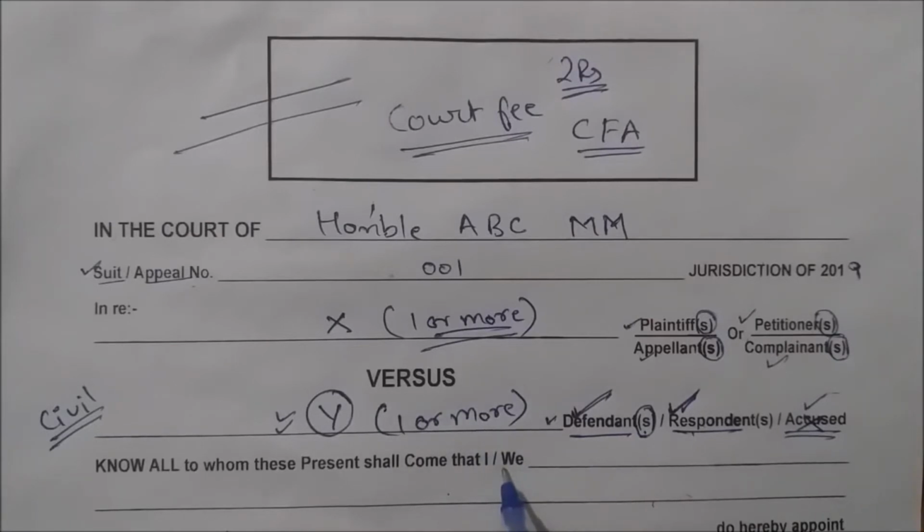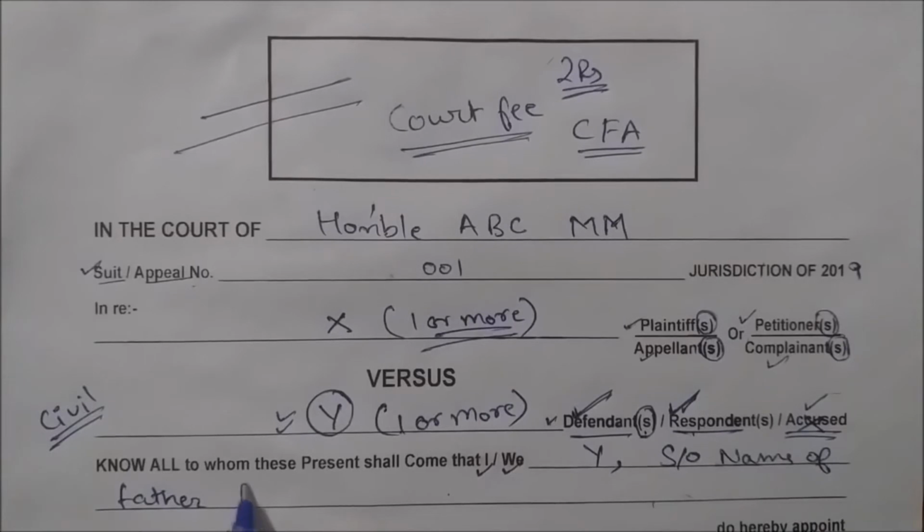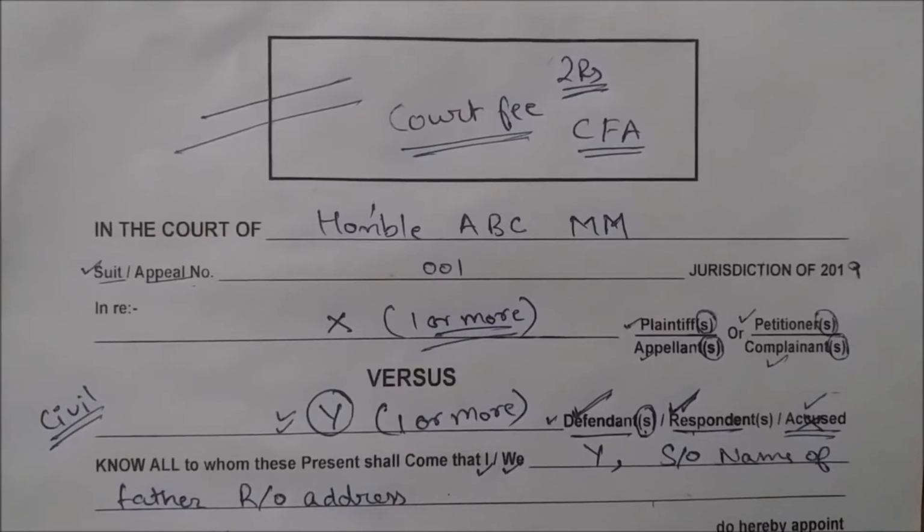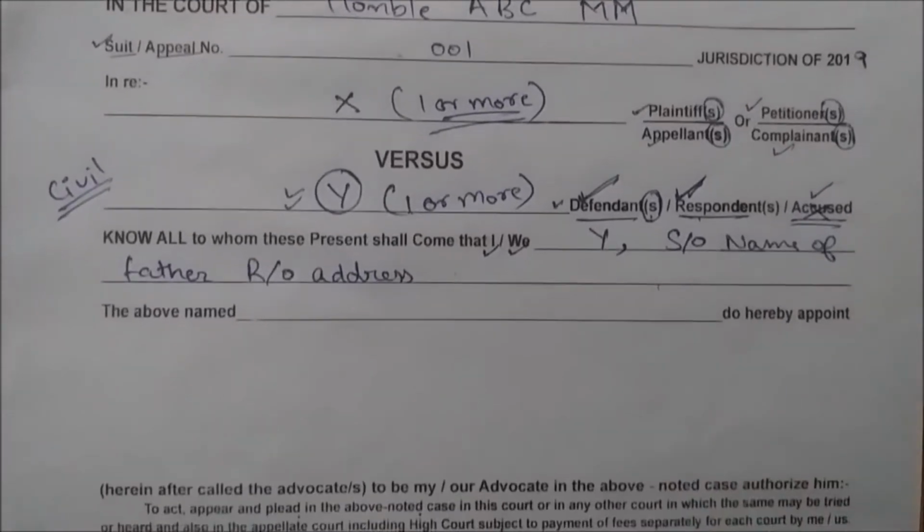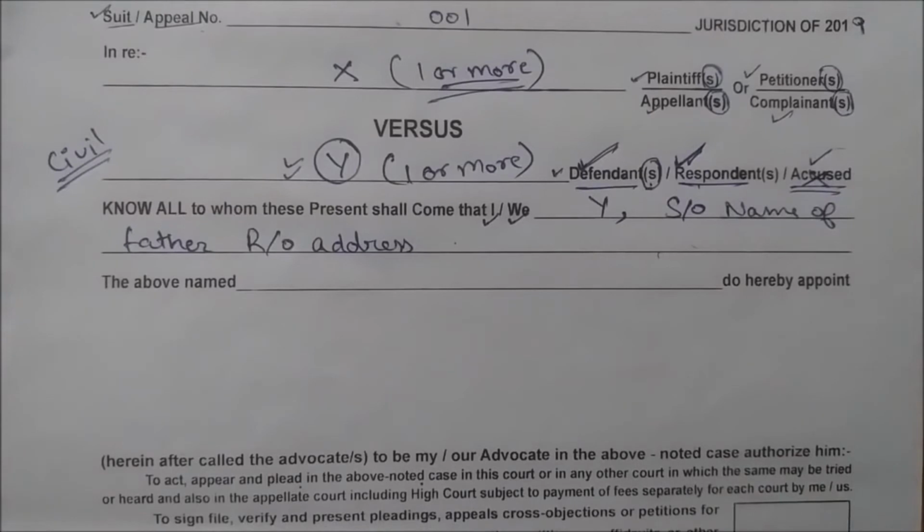In the next step, we need to fill the name of the party we are representing. Let's say Y, then their father's name and their address. Now, in the next blank space given, we need to fill the status of the party. Let's say Y is defendant here, so we will write defendant accordingly. As we discussed earlier, we need to fill the status as per the case status. In the civil case, we can fill defendant or respondent.